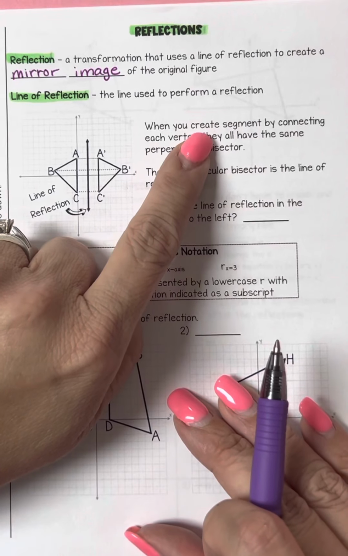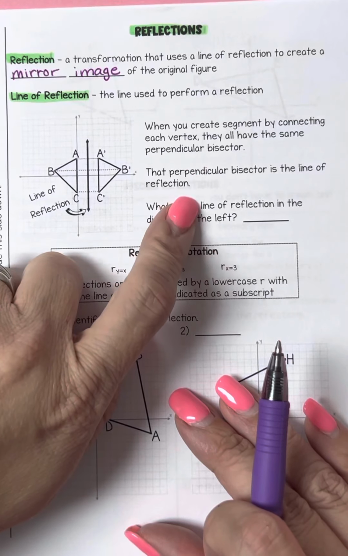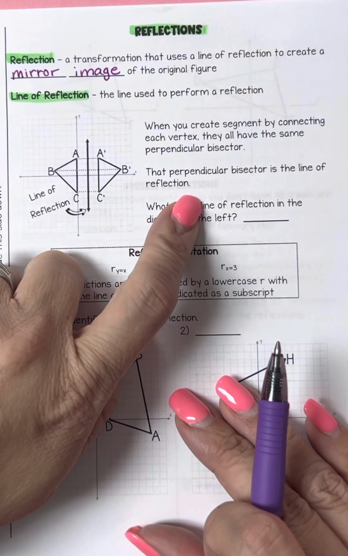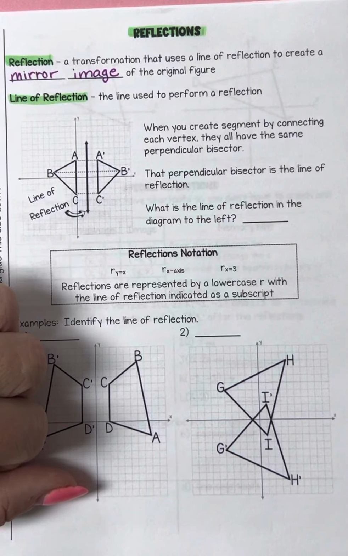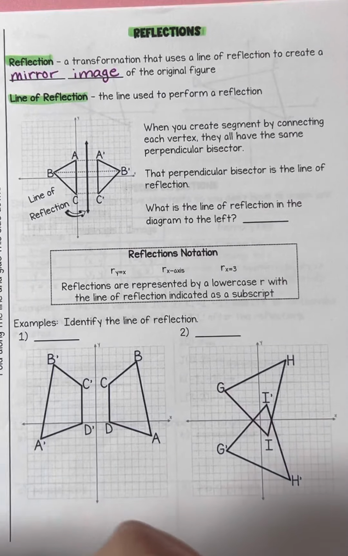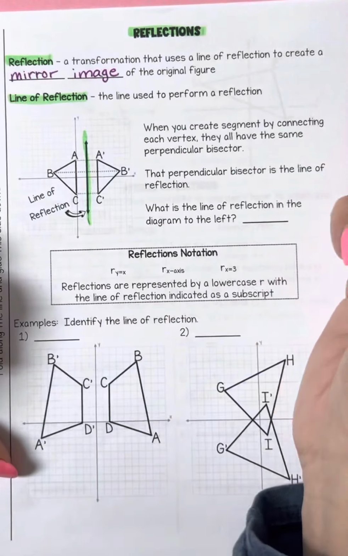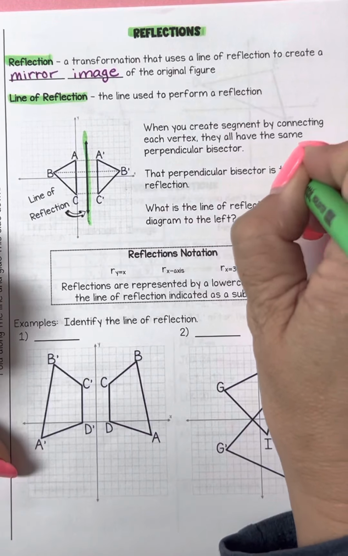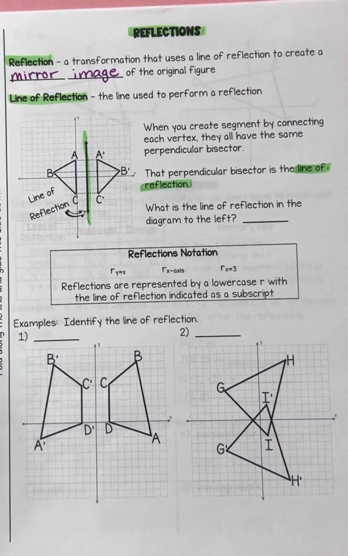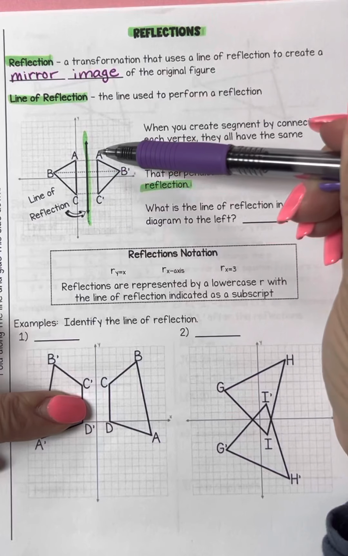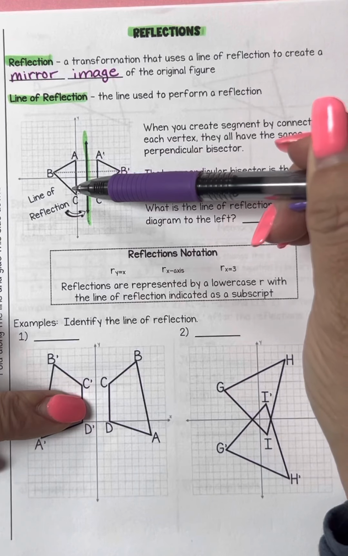When you create a segment by connecting each vertex, they all have the same perpendicular bisector. That perpendicular bisector is the line of reflection. All that means is that if you take these shapes, remember that we start with the letters, okay? We start with A, B, C, and we move to the primes. So A goes to A prime, B goes to B prime, and C goes to C prime.